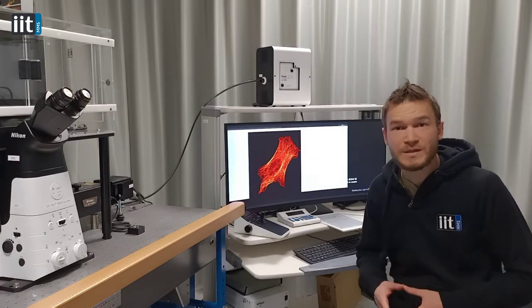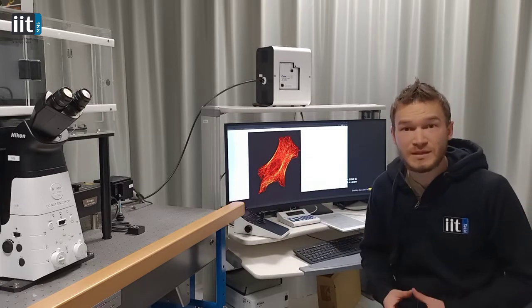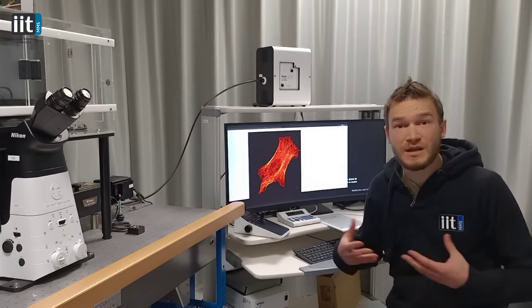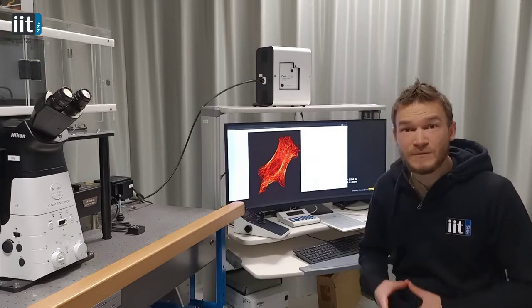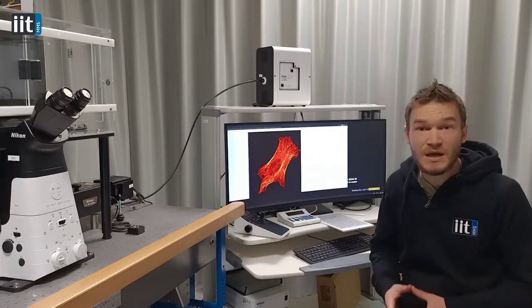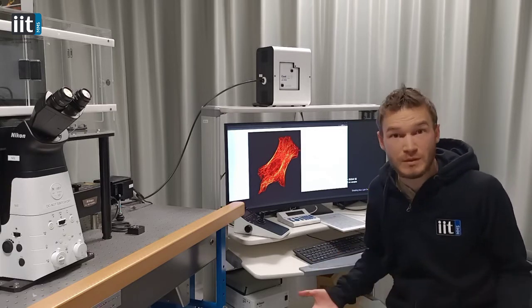However, the problem with conventional optical microscopes, such as this one, is that they have a resolution limit which is about 200 times larger than the size of the smallest biomolecules. In other words, if we were to zoom in on this cell, we wouldn't observe more detail, but instead the image would simply become blurry.